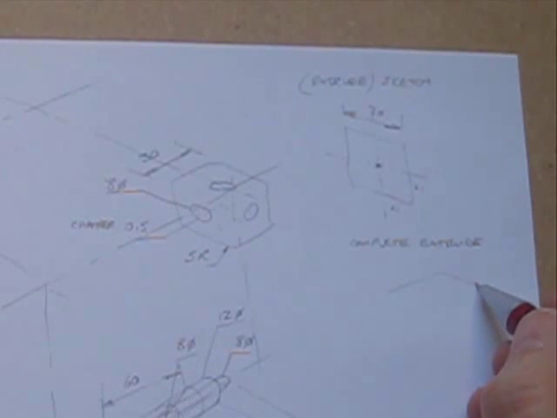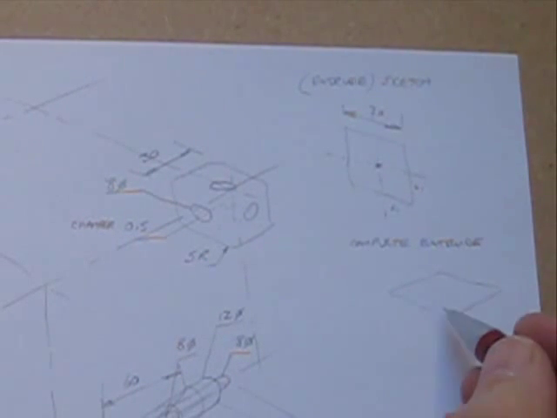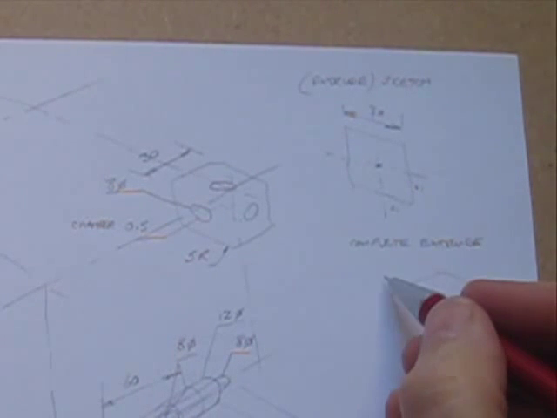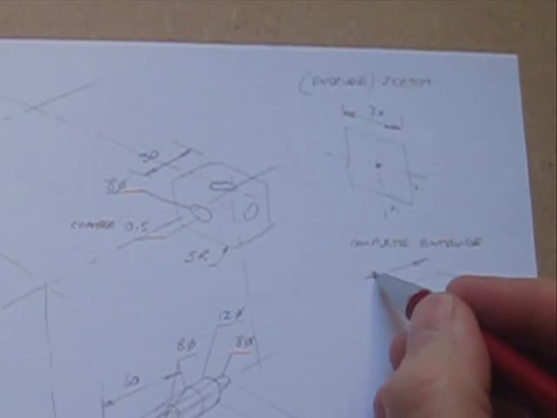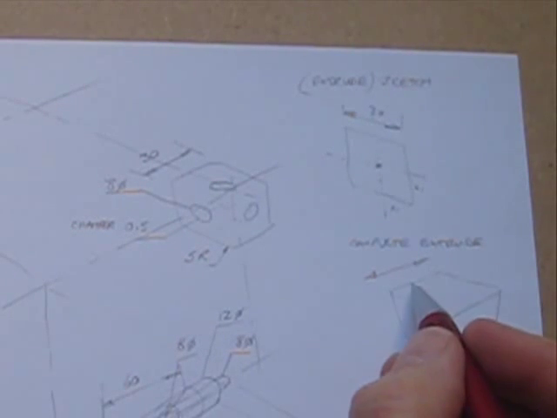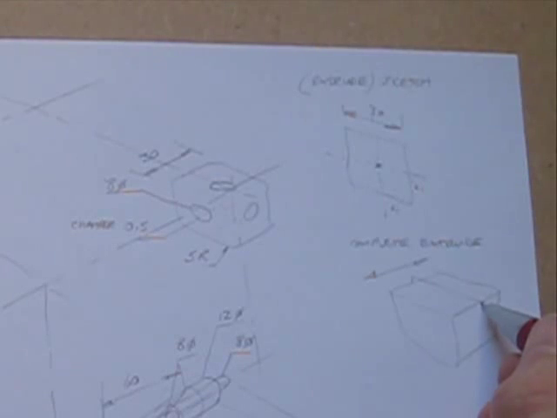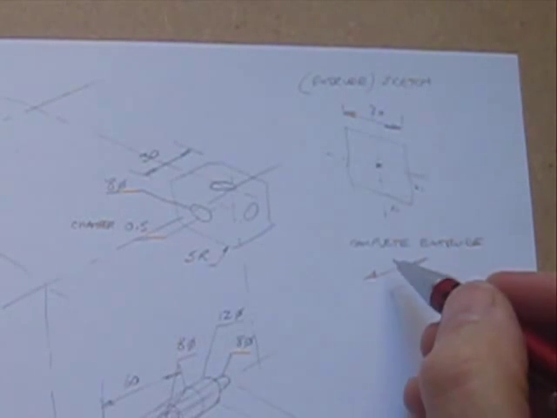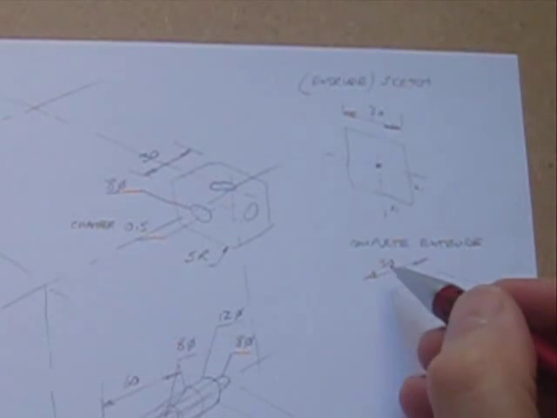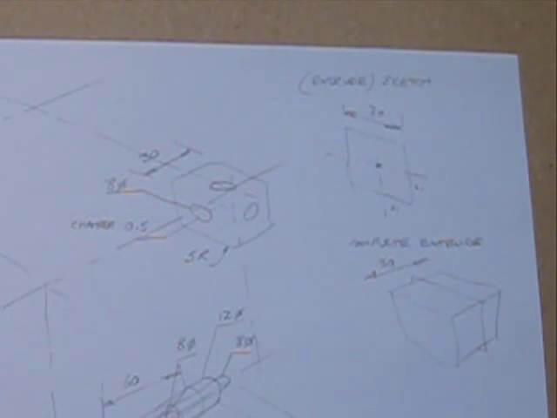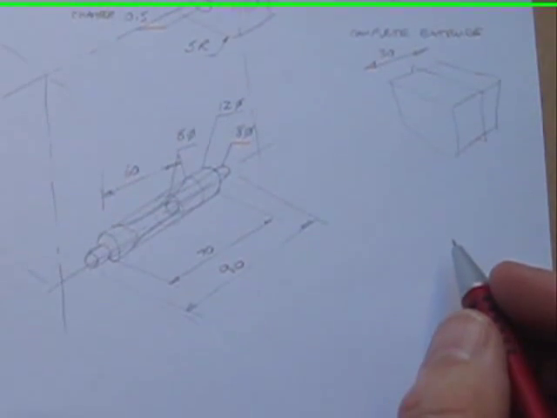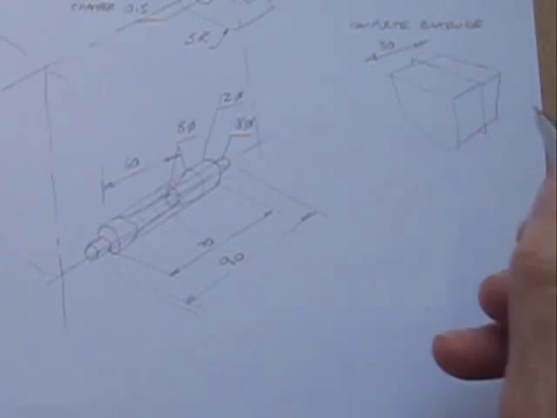So the extrude will be in this direction. The sketch will be through the middle, so there's where the datum plane was for this sketch. So that will be 30 millimeters. And symmetrical.